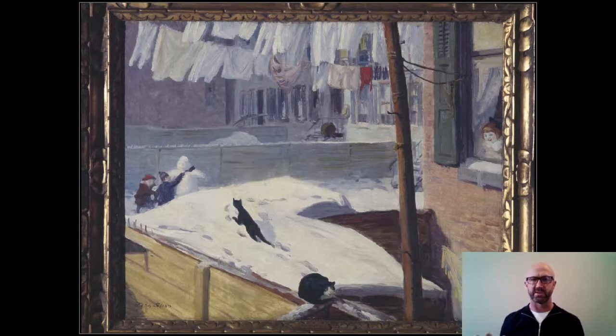But to show everyone's life behind the scenes, where clothes are hung up to dry even in the winter months because no one has, of course, clothes dryers, where kids are making snowmen, where cats are playing in the snow. This is just a simple genre scene that gives you a little slice of everyday life. And just like Robert Henri's work, John Sloan's work is not trying to pretend to be a photograph or an illusion of something else. It's really trying to draw attention to paint on a canvas and all of the pleasure that comes from that.